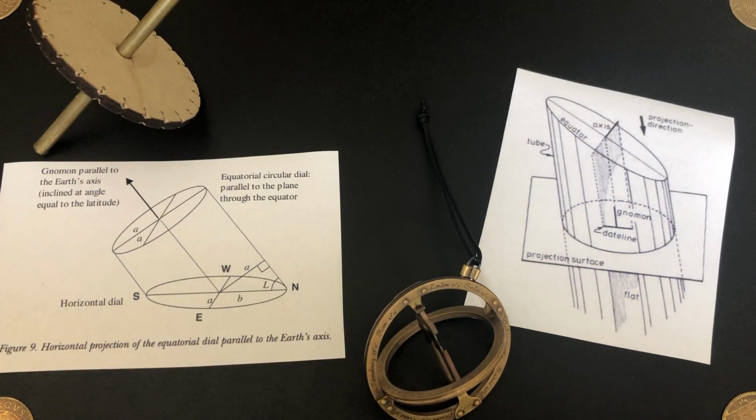Welcome to BC Mnemonics. In this video, we're going to be taking a look at how the equatorial sundial can be used to create projections resulting in the horizontal, vertical, or analemmatic sundial.